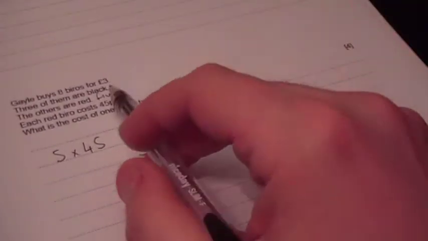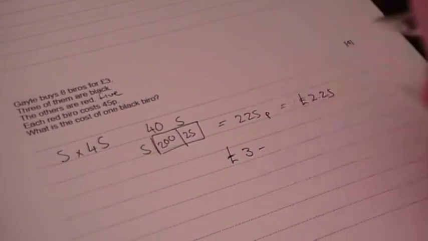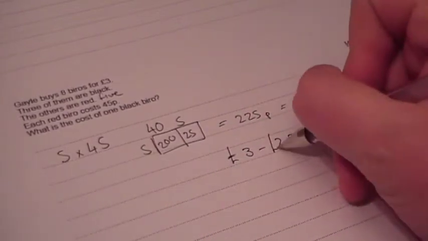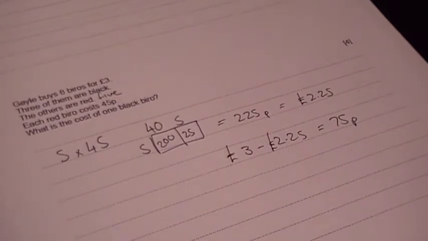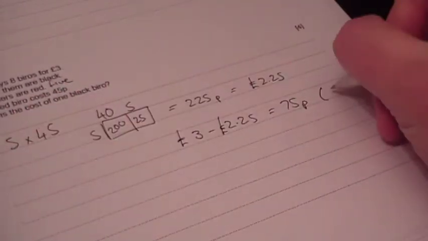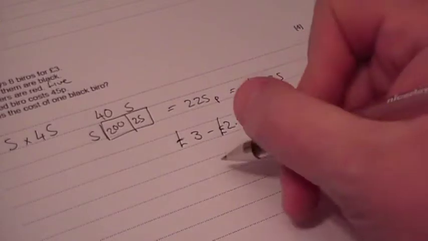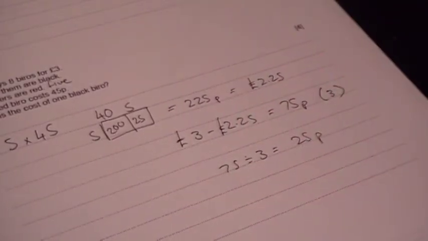Now, if Gail has spent £3 altogether, £3 minus £2.25 is 75p. You can always use a column subtraction there if you're unable to do that in your head. So 75p is for the other black biros, which are 3 biros, and 75 divided by 3 is 25p for a black biro.